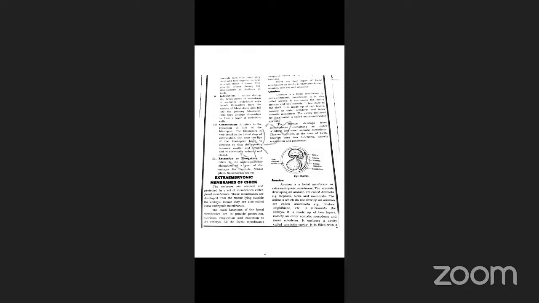Then constriction. It refers to the reduction in the size of the blastopore. The two lips have to close the blastopore, because the blastopore also plays an important role in development. That is, either it will become an anus or it becomes a mouth. If it is becoming a mouth, they are the protostomes, and if it is becoming the anus, with the mouth opening elsewhere, they are the deuterostomes. So this blastopore opening and closing plays an important role.